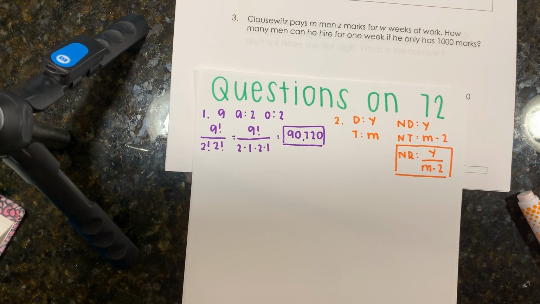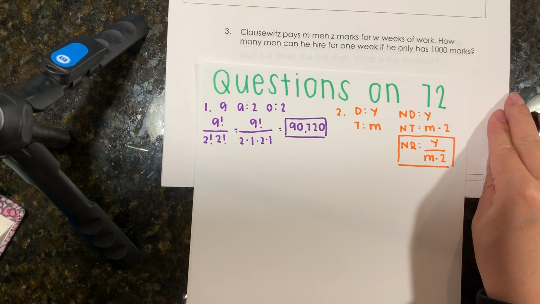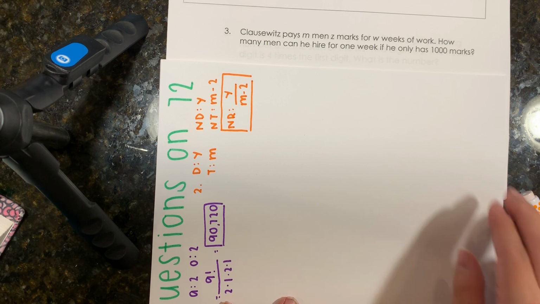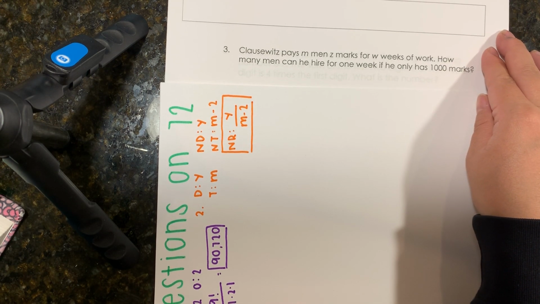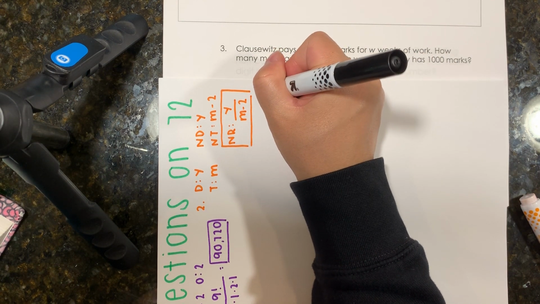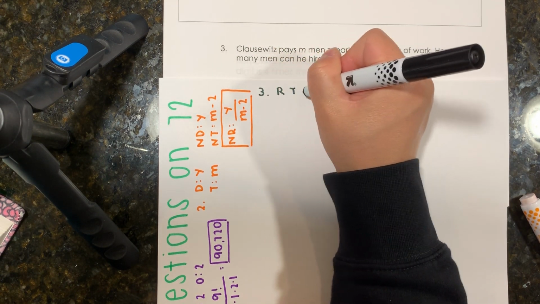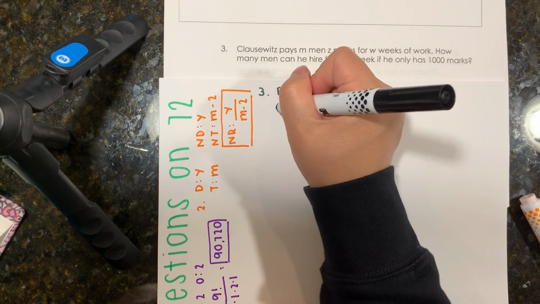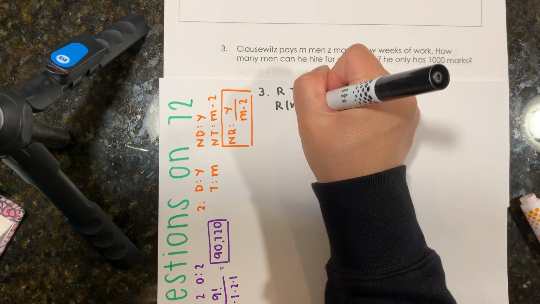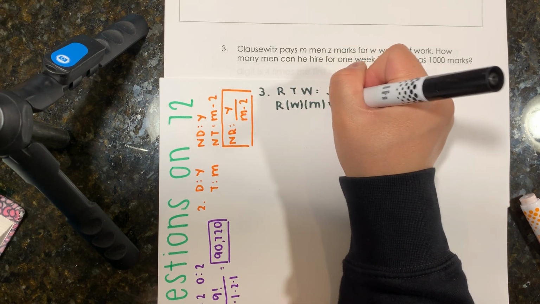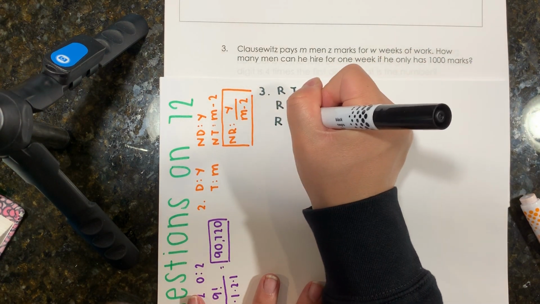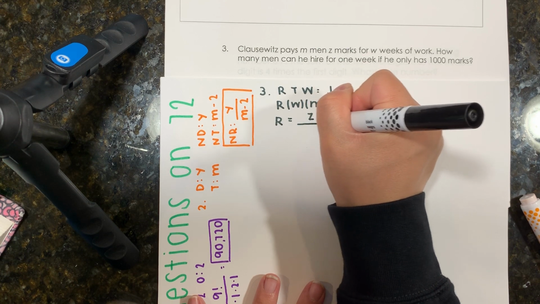Number 3, Clausewitz pays M men Z marks for W weeks of work. How many men can he hire for 1 week if he only has 1,000 marks? So for this one, we're going to do rate times time times workers equals jobs. We're just going to solve for rate first. So the time would be W. The workers is M. And the jobs is Z marks. So the rate is going to be Z over MW.